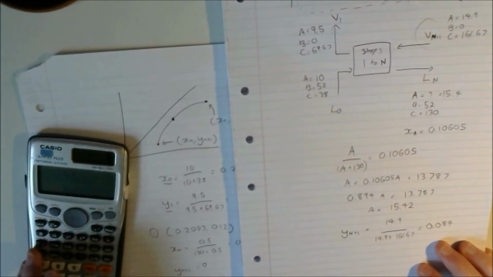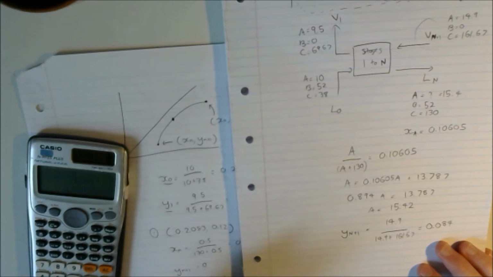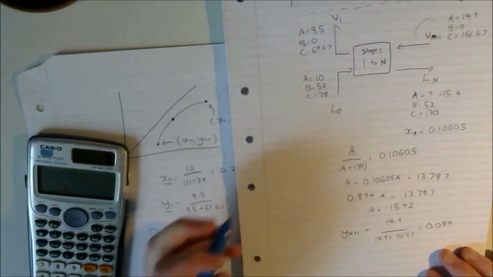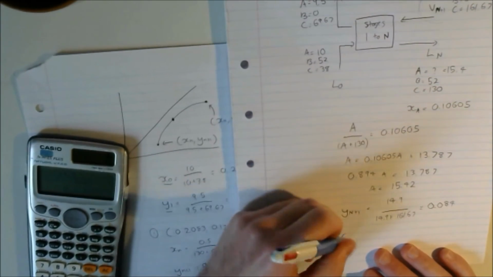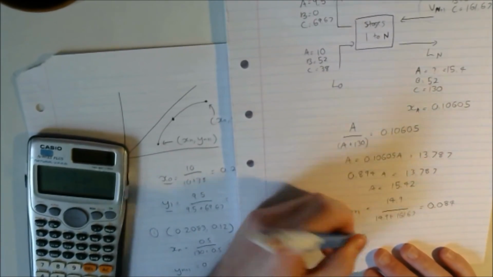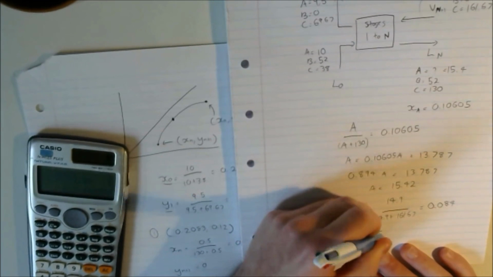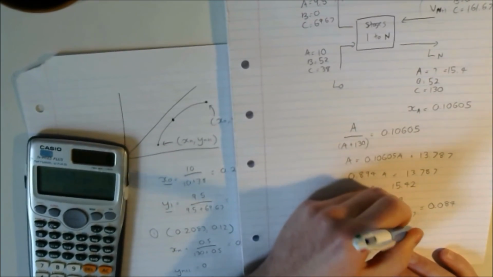So now we have the X and Y compositions for our intermediate operating point. So let's just write that down. We've got 0.10605 as our X coordinate, and then Y is going to be 0.084.